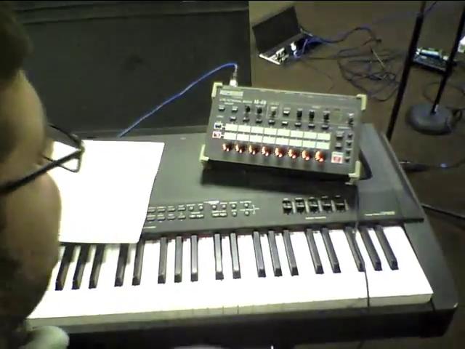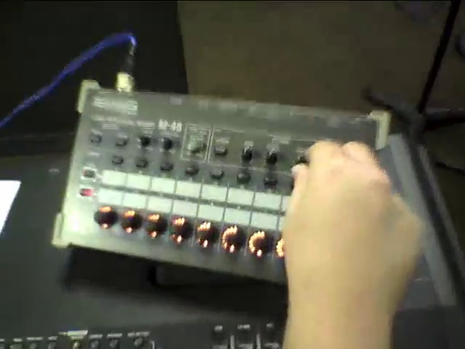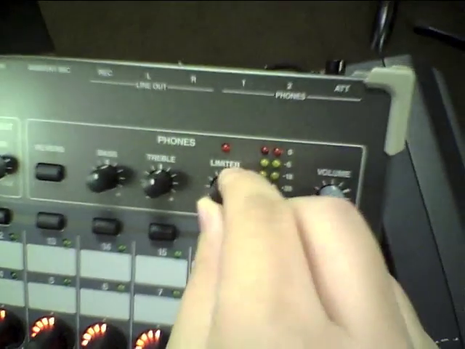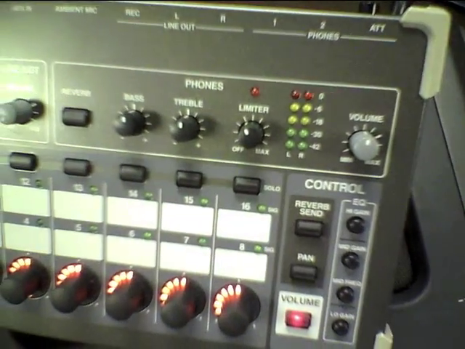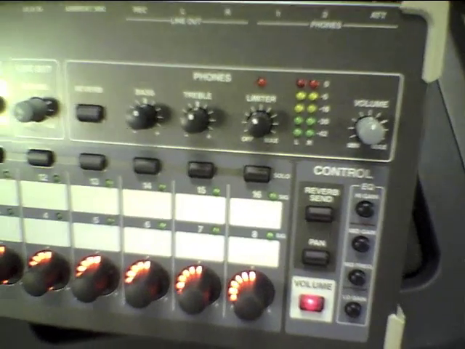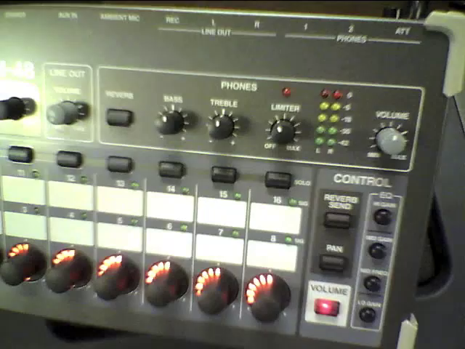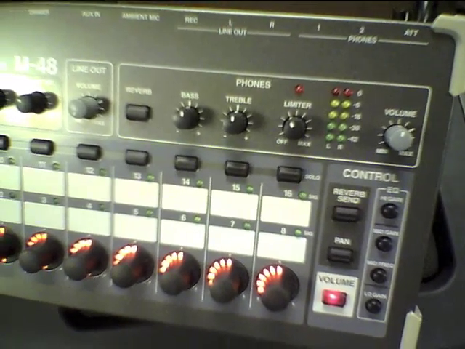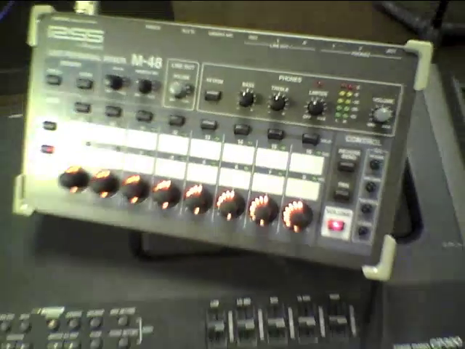Another new thing that'll actually help you save your ears is the limiter function. This will allow you to set a limiter on how loud you want your mix to be, so that way it'll save your ears from hopefully getting too stressed out or anything like that.